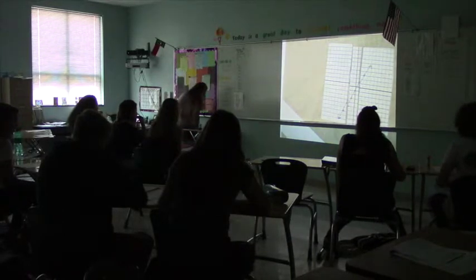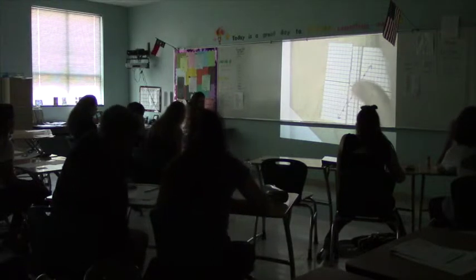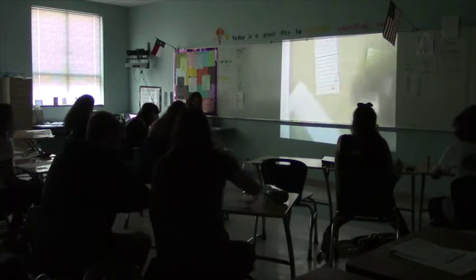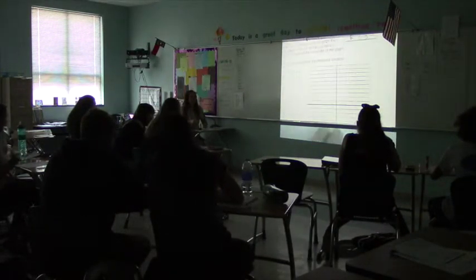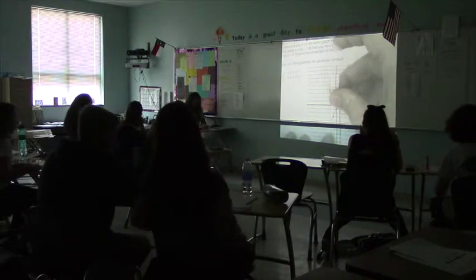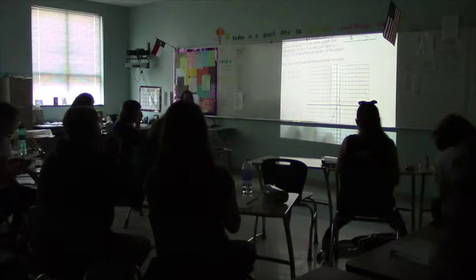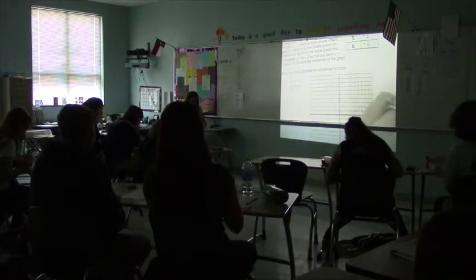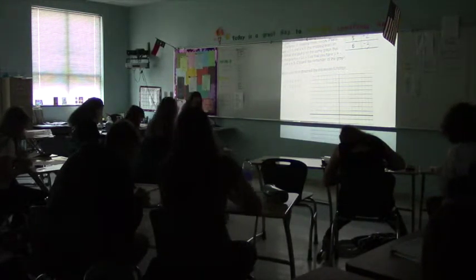Our next step says to take the middle piece of your graph and place it on the graph at the bottom of your top page, lining it up with your axes. It should look something like this. See how mine is? Line it up correctly and glue it or tape it, whatever medium you are using. The middle piece, yes.